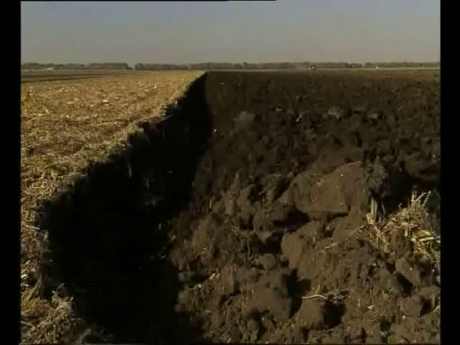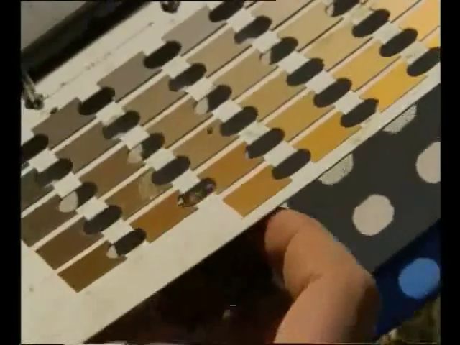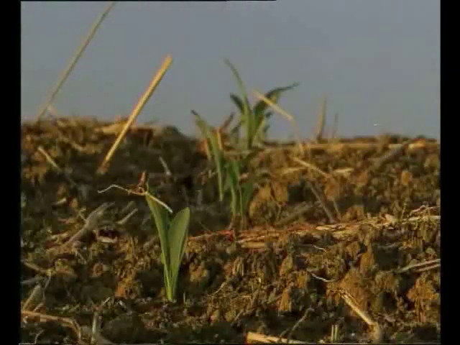The colour is therefore an important source of information for soil scientists, who measure and record it using special soil colour charts. Each colour has its own symbol, allowing data to be easily filed.